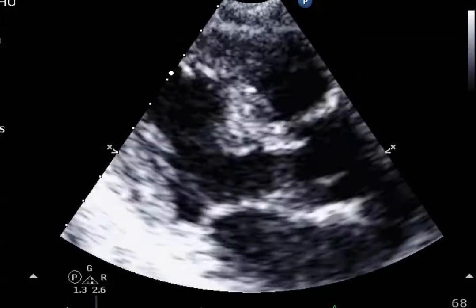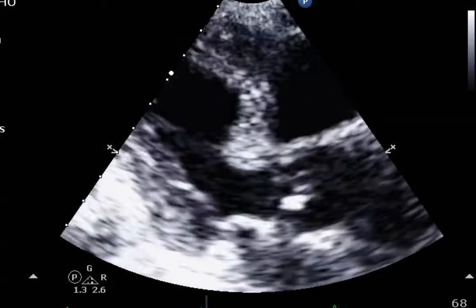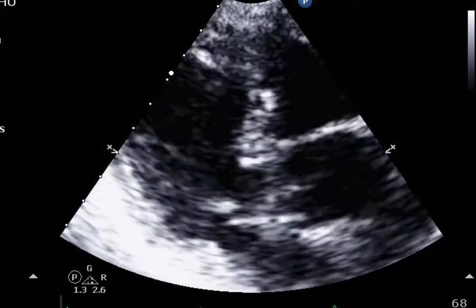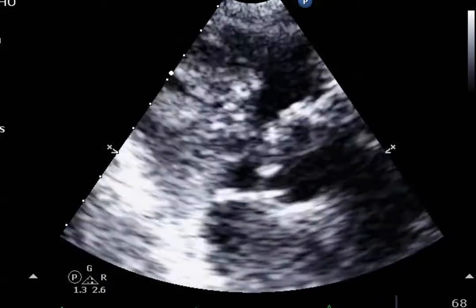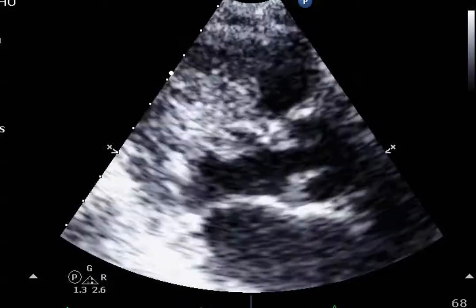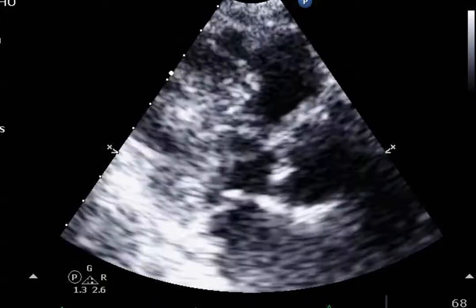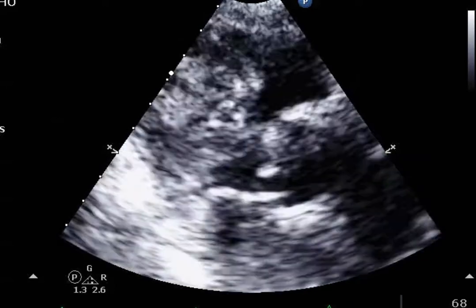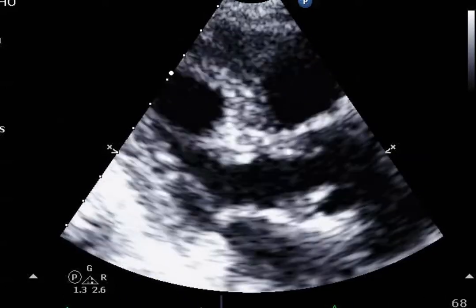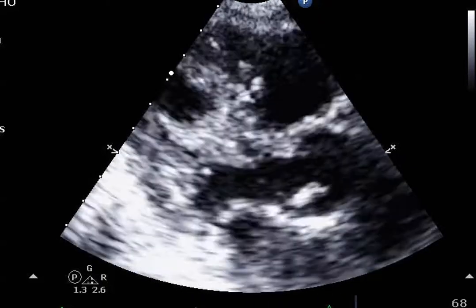Hi guys, I want to show you this echo just for some technical issues and things to consider when imaging someone like this. One of the things that caught my attention was how small the cavity is. This is a rather elderly woman, 72 years old, with a very small LV cavity. So immediately we start thinking about whether or not there is LVOT obstruction because of either asymmetrical septal hypertrophy or just a very small underfilled left ventricle.